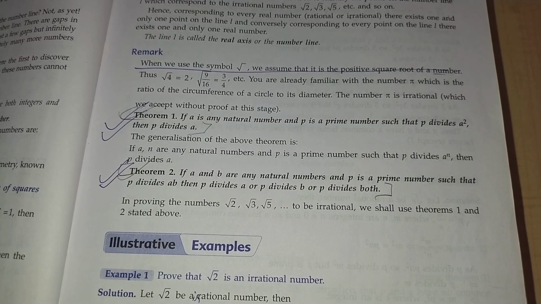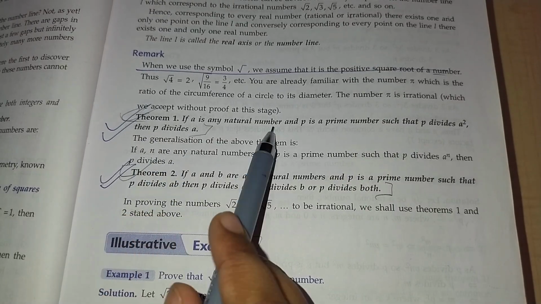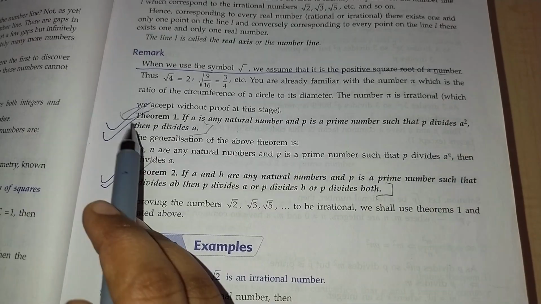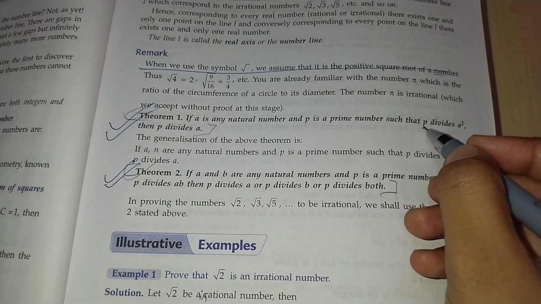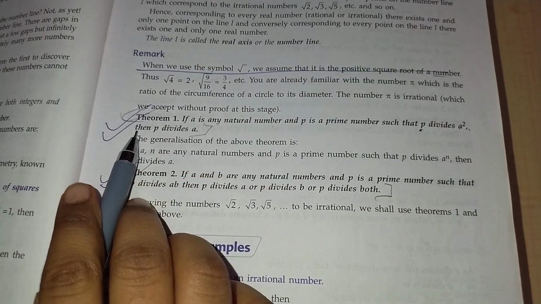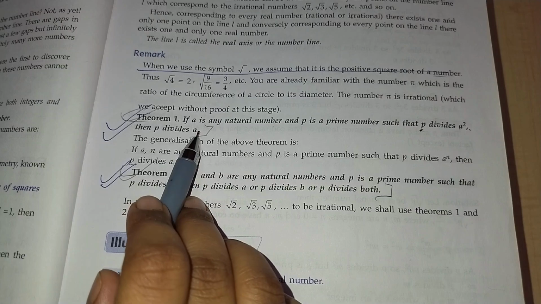So the main thing which I am going to use in this exercise are these two theorems. First theorem is, if a is any natural number and p is a prime number such that p divides a square, then p divides a. If this number is a prime number and it divides a square, then the theorem says that p will also divide a, the single number which is a.